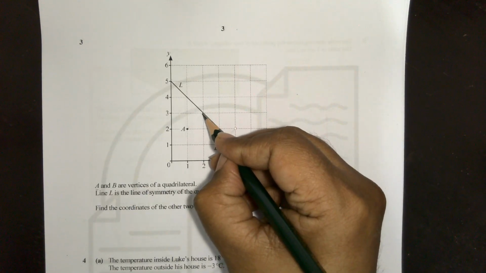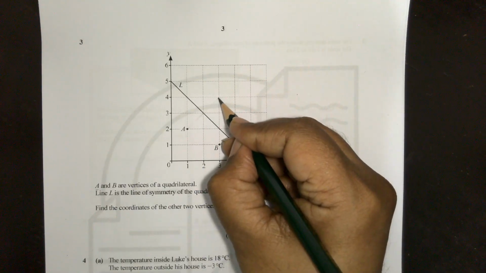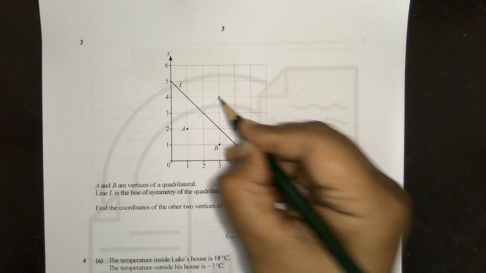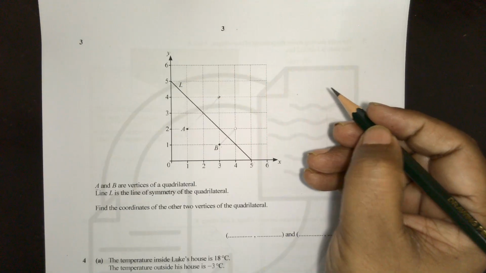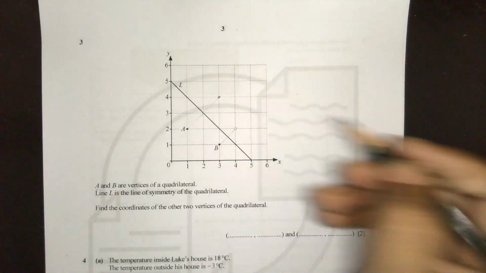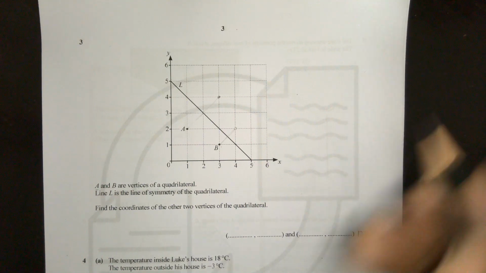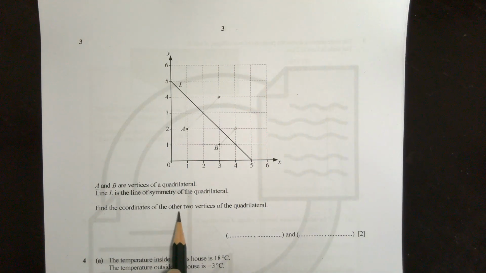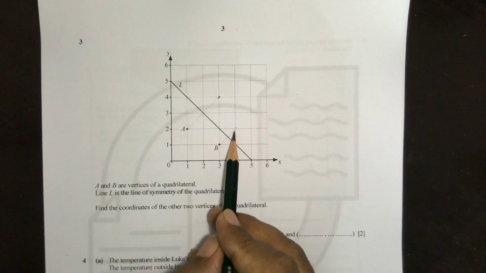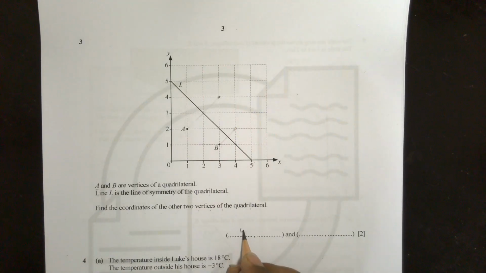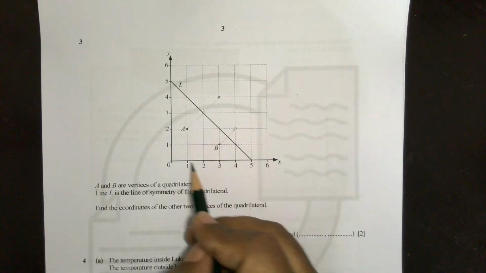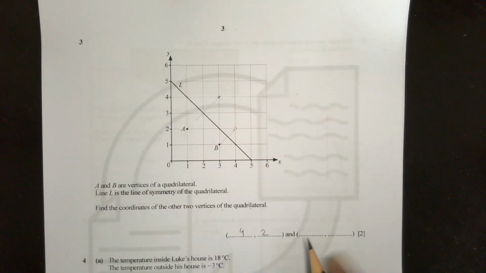Where is the mirror image will be? On the line, the length of the object will be the length of the image. So the image will be here. So we identified the points, right? Haven't we? Yes, sir. So find the coordinates of the other 2 vertices of the quadrilateral. So this one is 4 comma 2. So I'm writing 4 comma 2. This one is 3 comma 4. So I'm writing 3 comma 4.